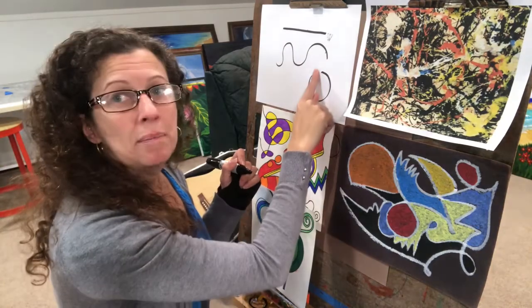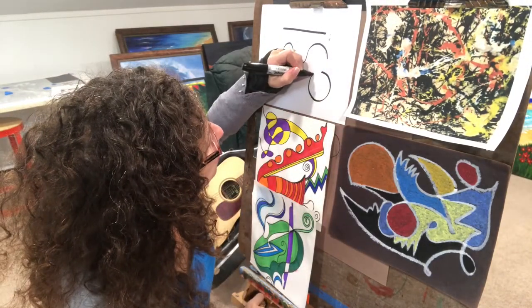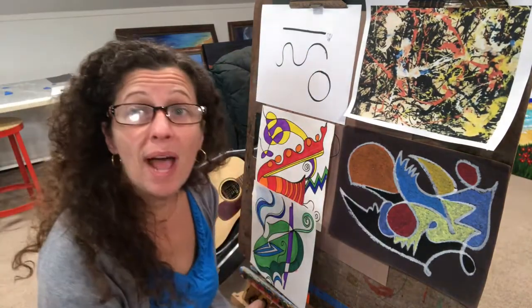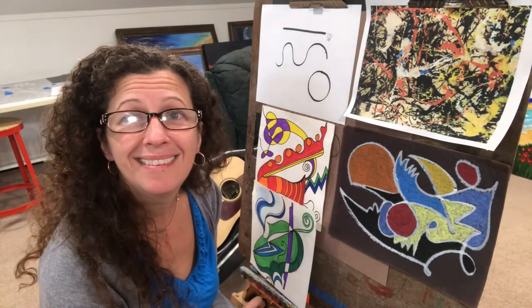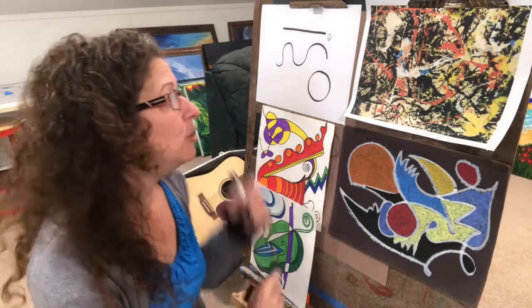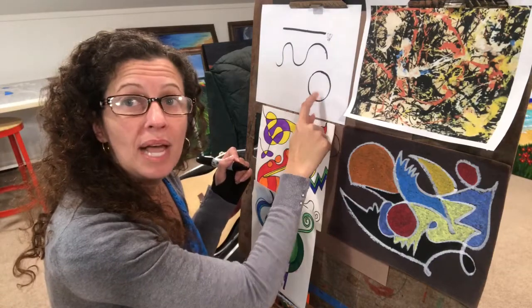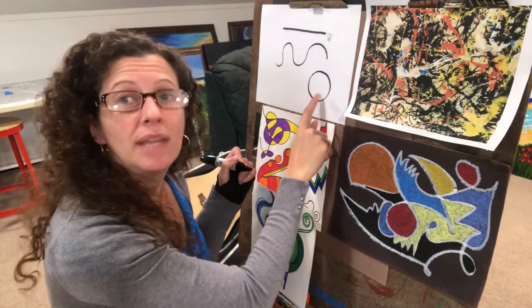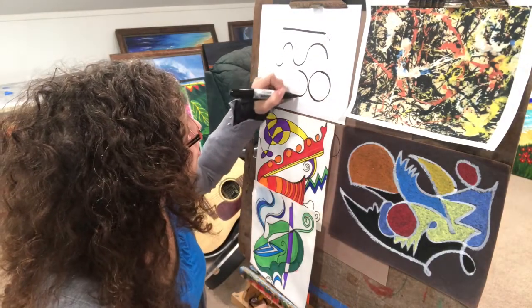Because it's open. But once I have enclosed it, now I have transformed it into a what? Very good, boys and girls. If you said a shape and the name is a circle, then you're correct. So there's a circle shape.